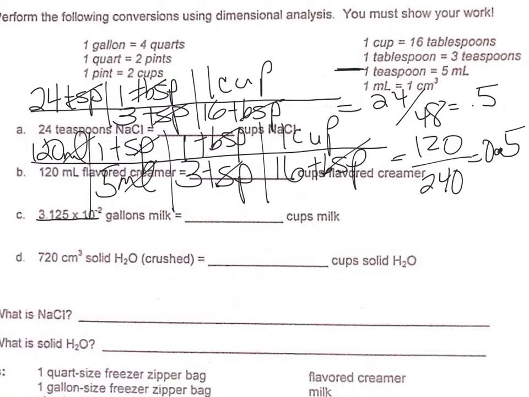Alright, now don't let this 3.125 times 10 to the minus 2 scare you. It has a negative exponent, so we learn that that means that it's less than 1. So I'm going to move it to 0.03125 if that makes you feel better. Alright, go ahead and do that.